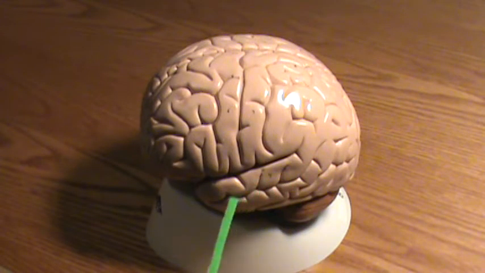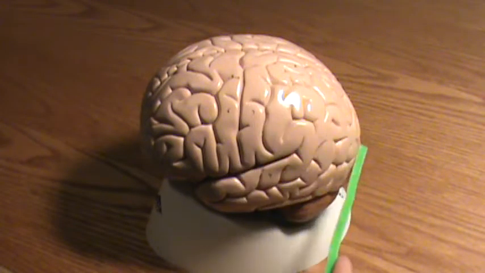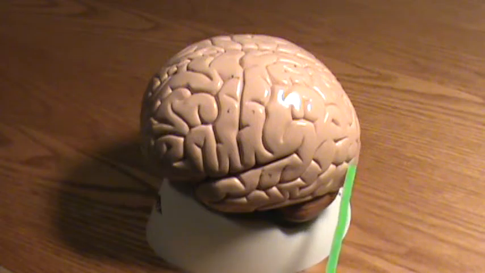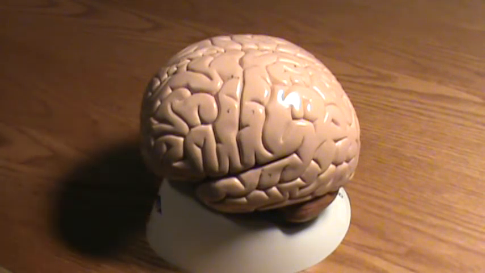Off to the side, underneath the lateral sulcus, would be the temporal lobe. And way back down here would be the occipital lobe of the cerebrum. There is a fifth lobe called the insula, but that's deep underneath, and you have to pull back the temporal lobe to see it, and we can't do that on this static model.